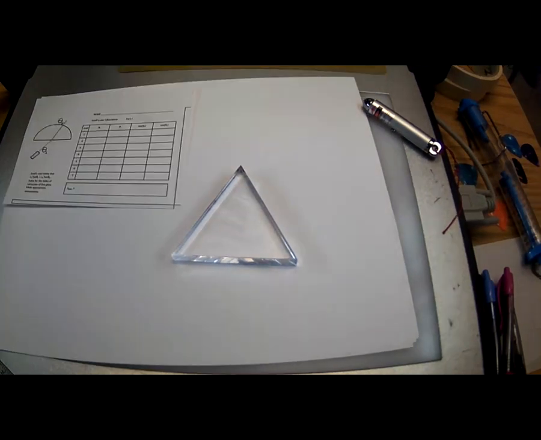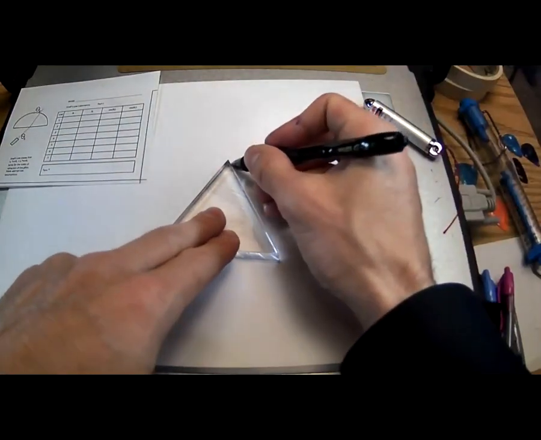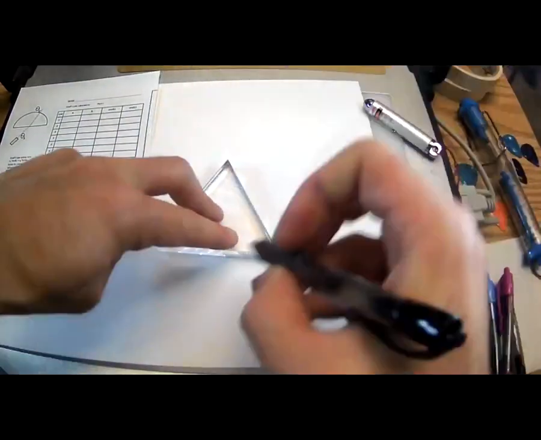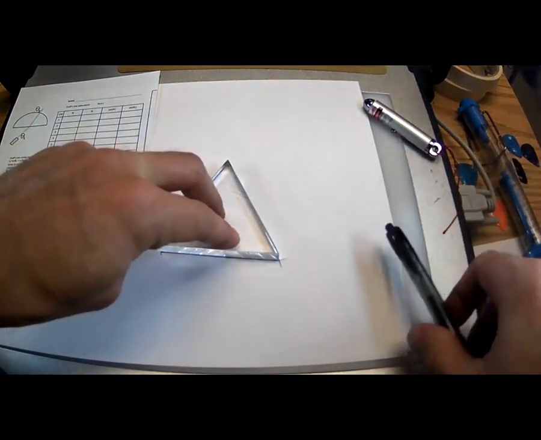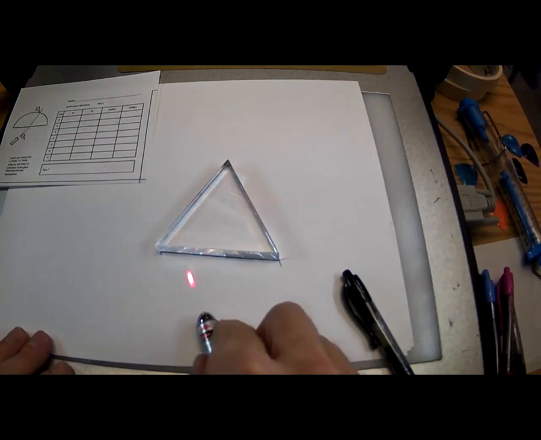All right, so recording restarted. Let's take a look. Going to trace this out. Going to shine this laser through. We're going to watch this thing refract and try to make some measurements. So shine laser through.